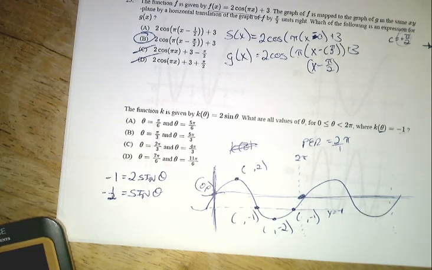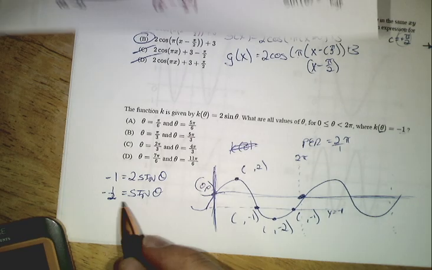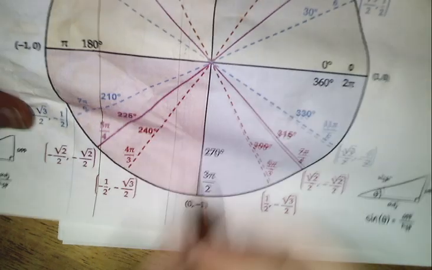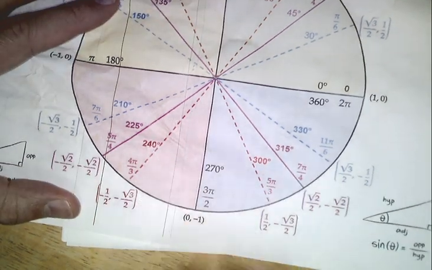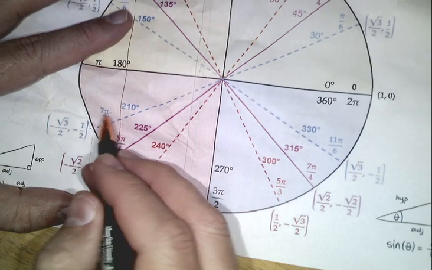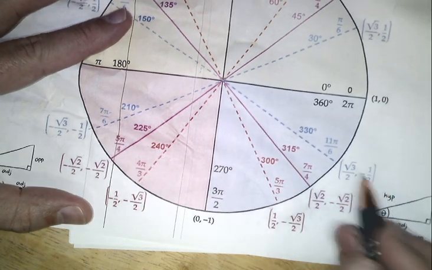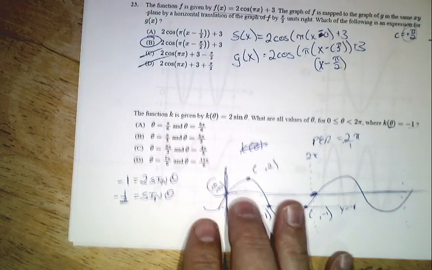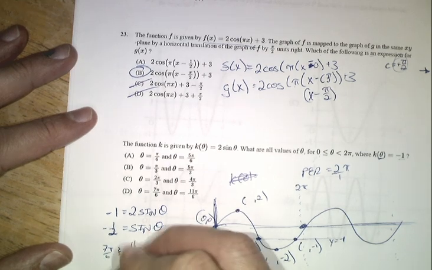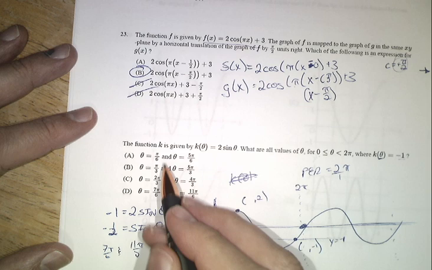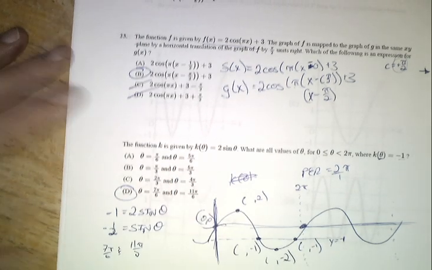So now I just need to get my T-stained unit circle. Here it is, the beautiful T-stained unit circle. We need to figure out when does sine equal negative 1/2. Well, sine's our y value. Y value negative is down here at the bottom. Negative 1/2 is going to be 7 pi over 6 and 11 pi over 6. Here they are, right here, D. There we go.